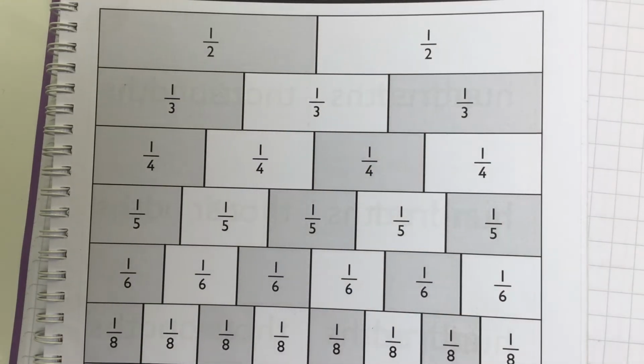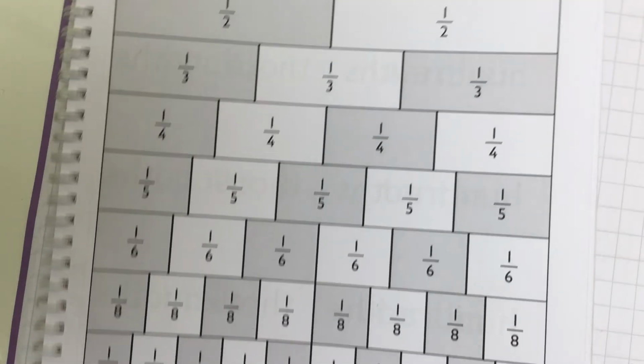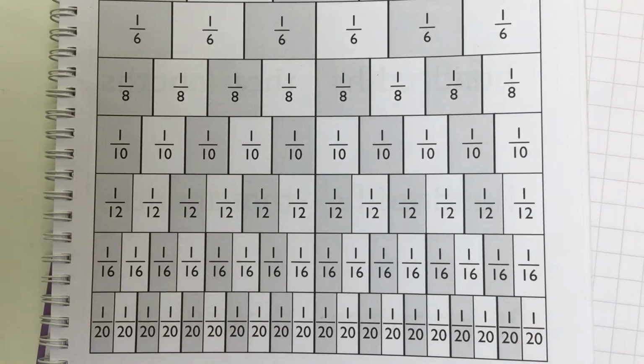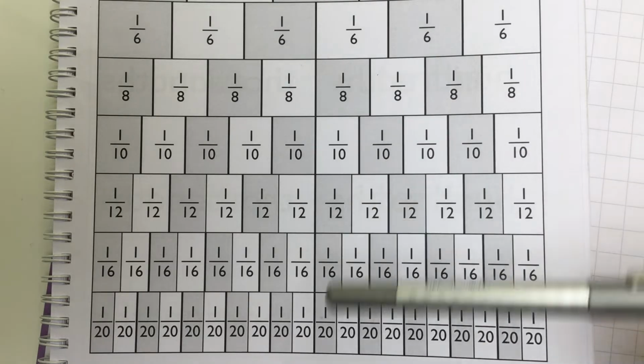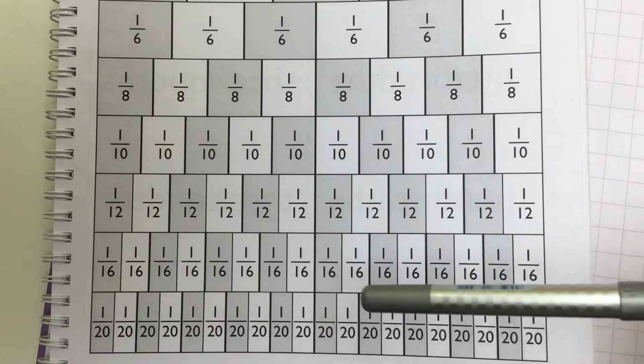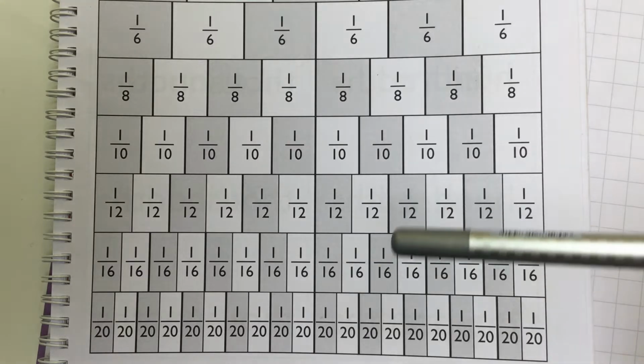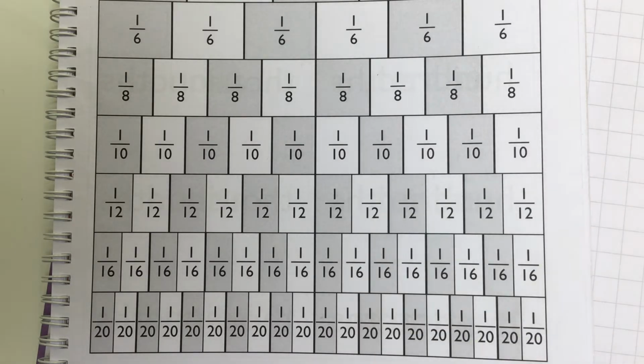Now, next question. What fraction is smaller? 1/12? Let's go down the chart a little bit. Or 1/20th? What fraction is smaller? 1/12 or 1/20th? Of course it is 1/20th. Look at the size of one of those little fractions. And again, look at the number. It's larger, but the fraction is smaller. So understand there's a relationship between those numbers.